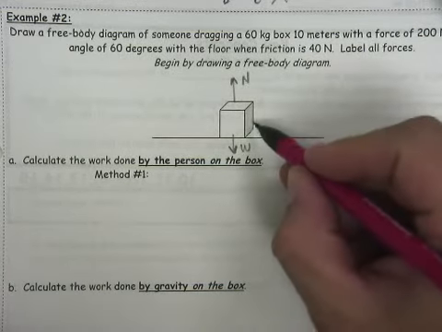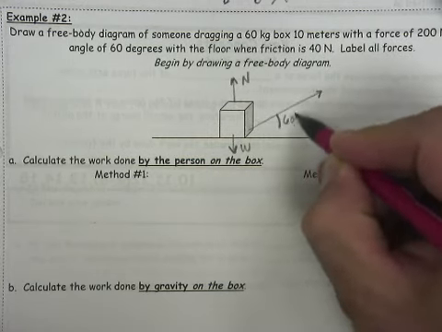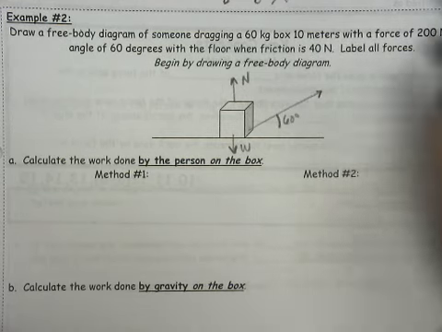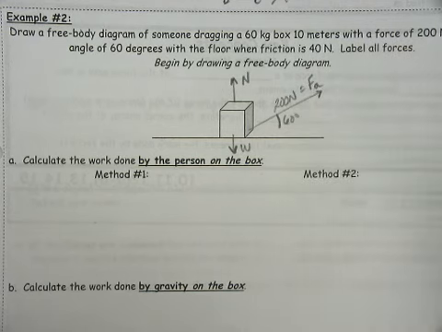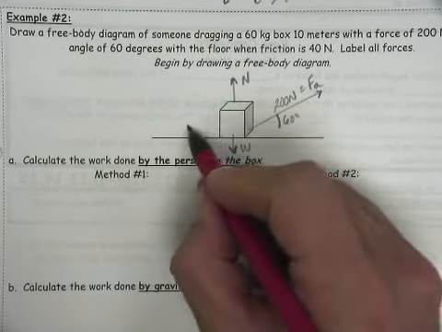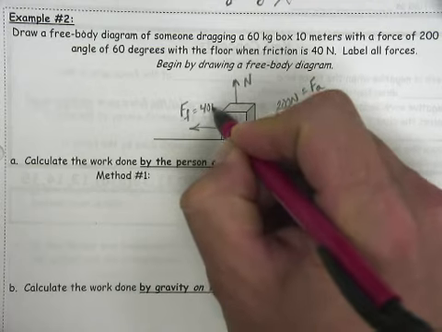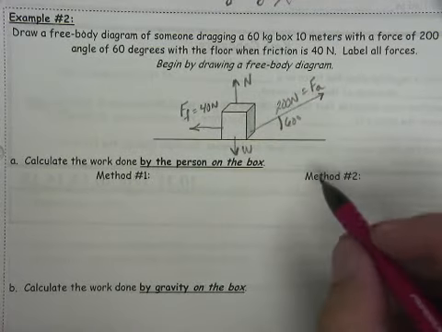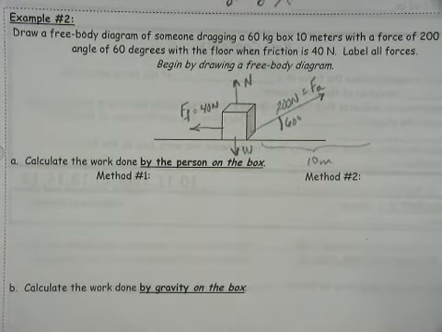It looks like somebody's dragging this box, and they're dragging it at an angle. So this angle here is 60 degrees. And now they're dragging it with a force of 200 newtons. We're not going to use 200 right now, so we'll call that an applied force. That's an A right there. And then there's friction, so friction is going to oppose motion, so that's why it's to the left. So F of F is 40 newtons. And then how far is this going to be dragged? Looks like 10 meters, so we're going to go 10 meters down the way. So there's our free body diagram, and we have basically 4 forces, and we'll start with part A.